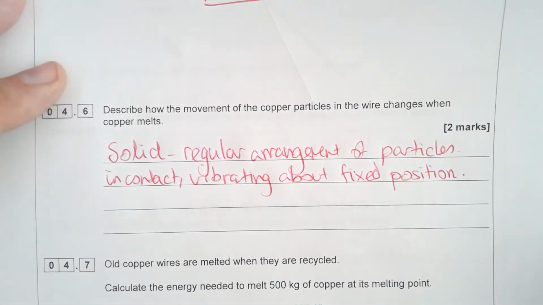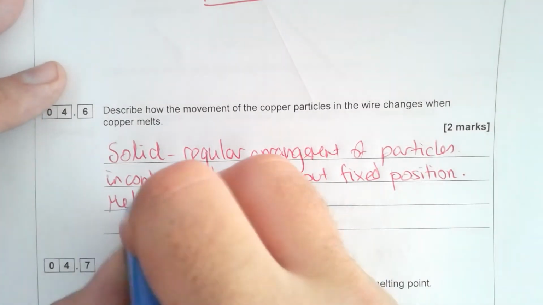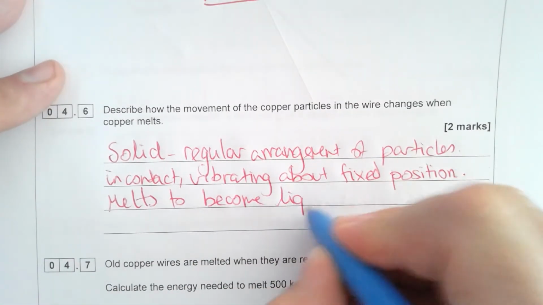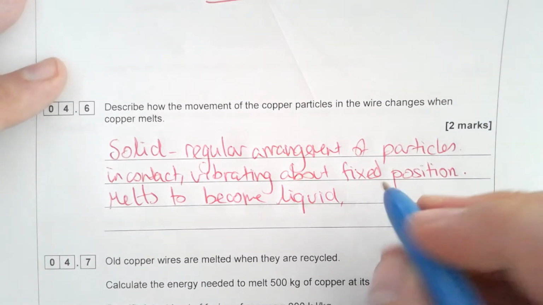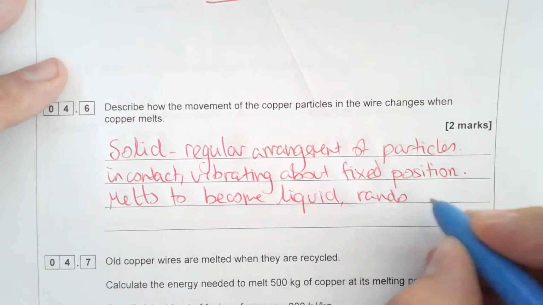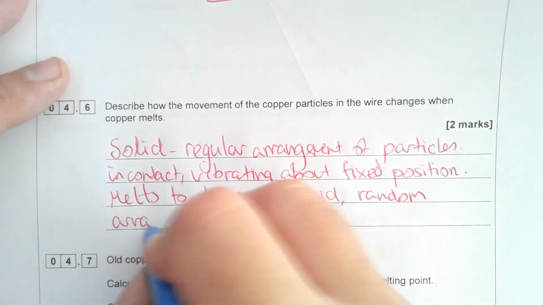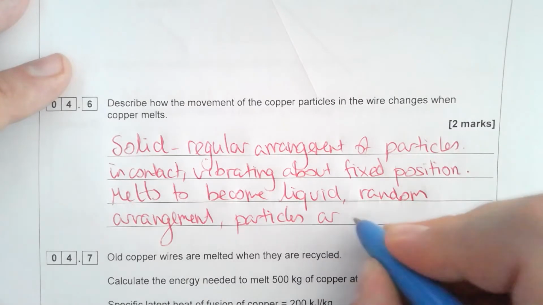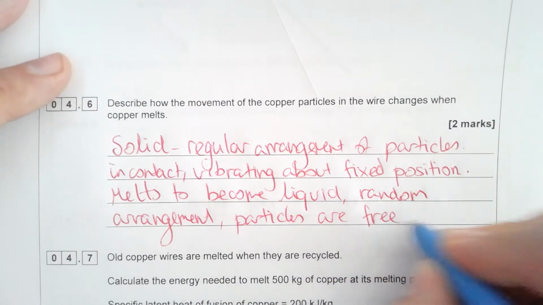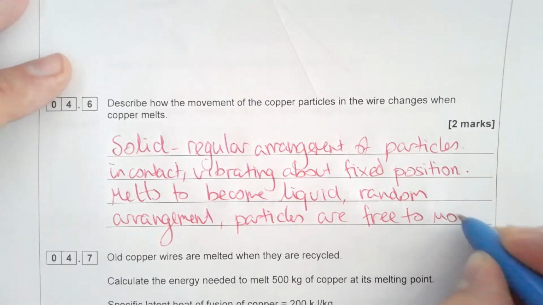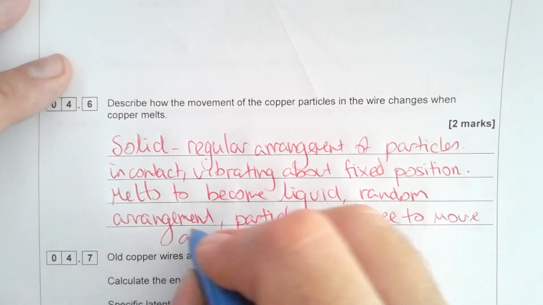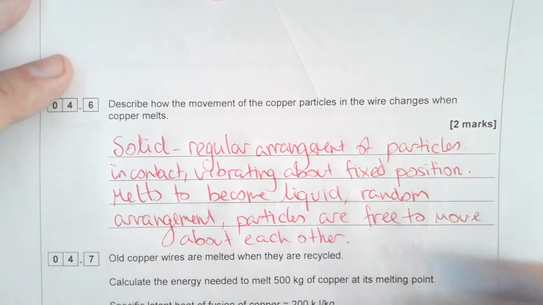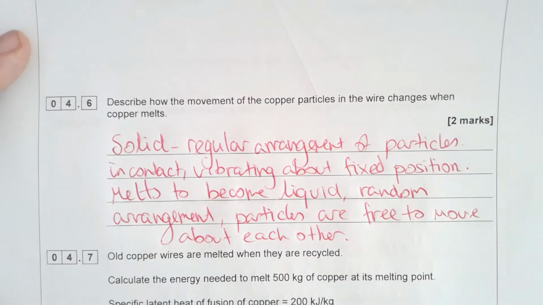When it melts, it becomes liquid, where you have a random arrangement where the particles are free to move about each other.